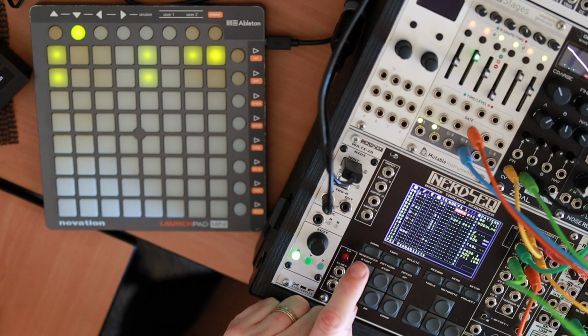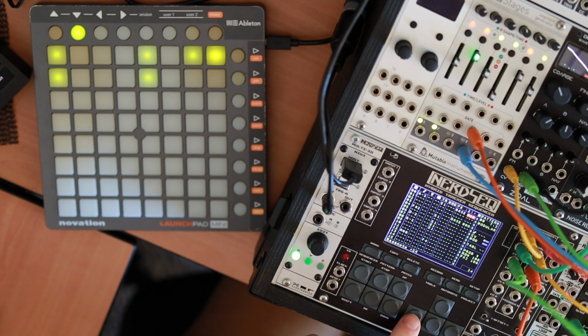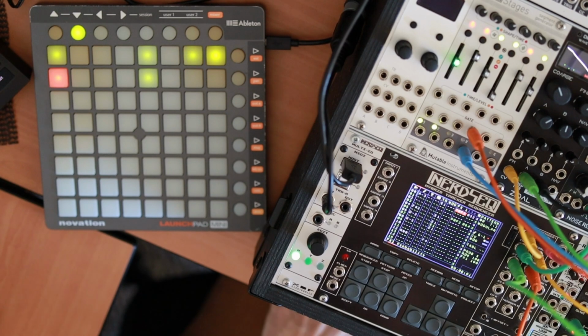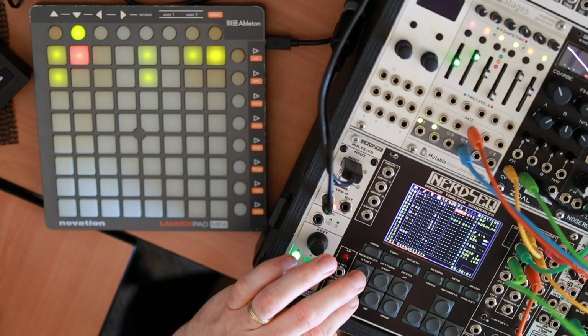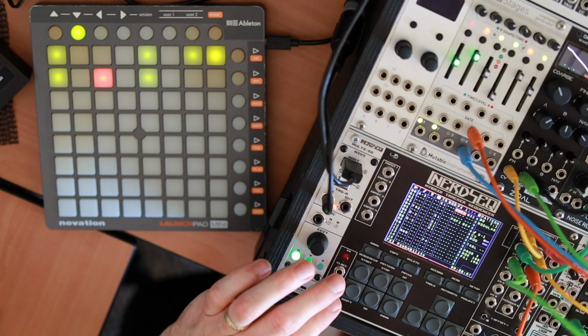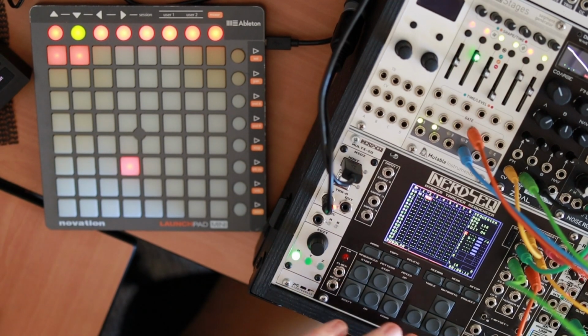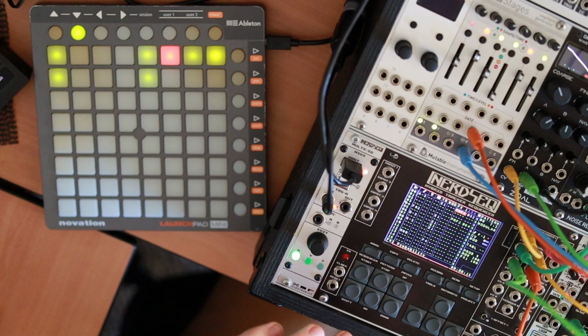So the first note will now have a 50% chance to go 2 octaves up. Yeah, let's see. Yeah, that's really nice.